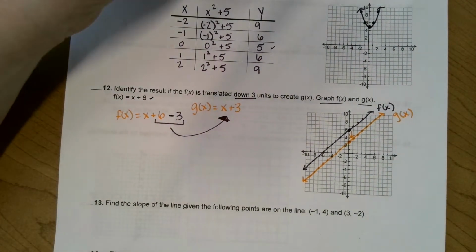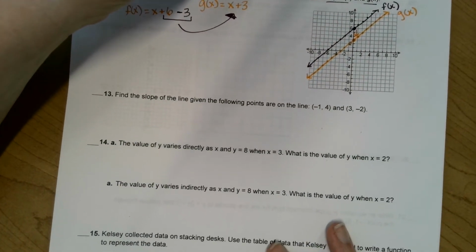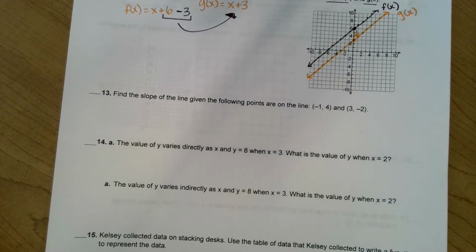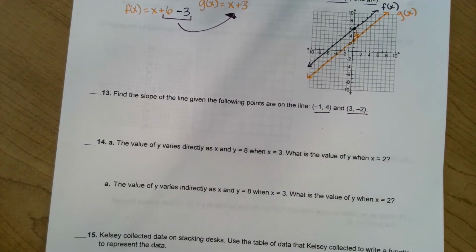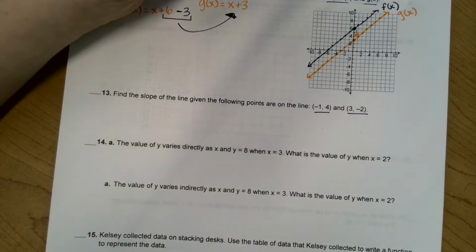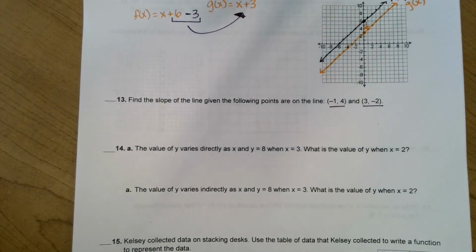All right, 13. Find the slope of the line given the following points that are on the line. And guys, y'all got to know slope. You got to know how to do slope. You got to know that formula. You have to be able to calculate rise over run.